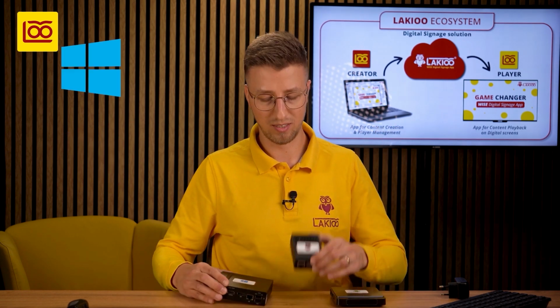The second component is LAKIOO Player. LAKIOO Player is the application responsible for displaying your content on a screen. It can be installed on Windows PC, Raspberry Pi, or Android device connected to a display.